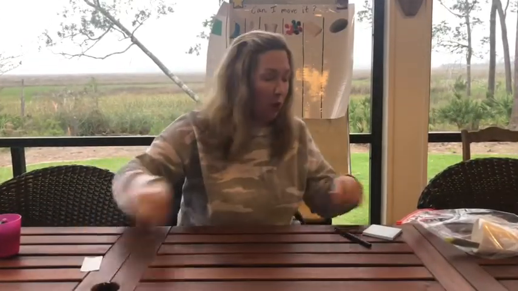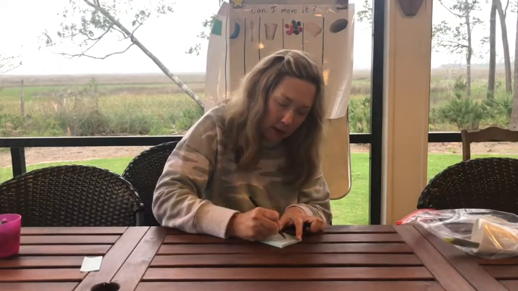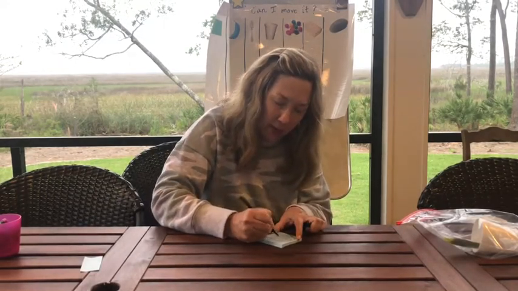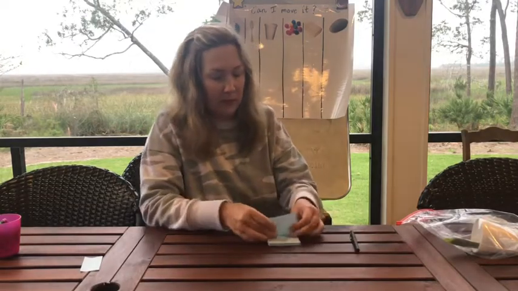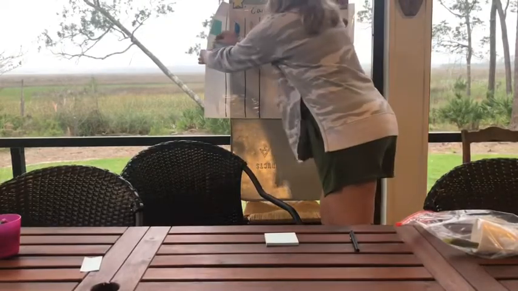Okay, so what I'm going to do is I'm going to put a smiley face on this paper, and that is going to mean that we could move it. Okay, so I'm going to put it underneath the paper.